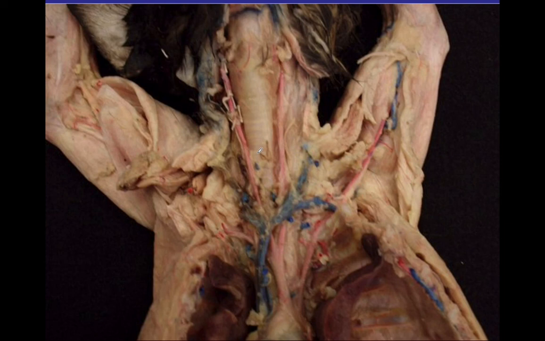So there are three things that you need to determine with any vessel identification. The first question is whether or not you're looking at an artery or a vein, and that can be determined based on the color of the vessel. Red vessels will depict arteries, blue vessels will depict veins. So the first thing that you should look at is what the color of the vessel is.